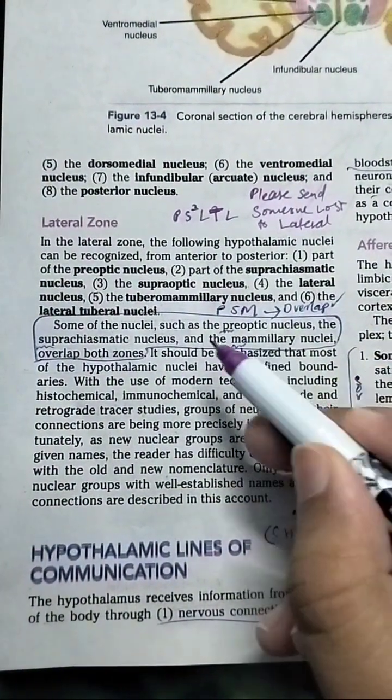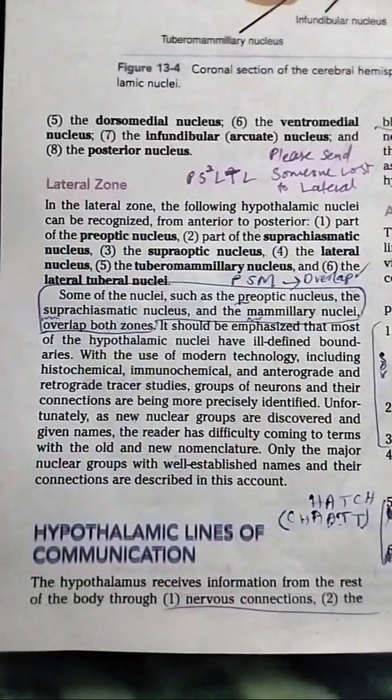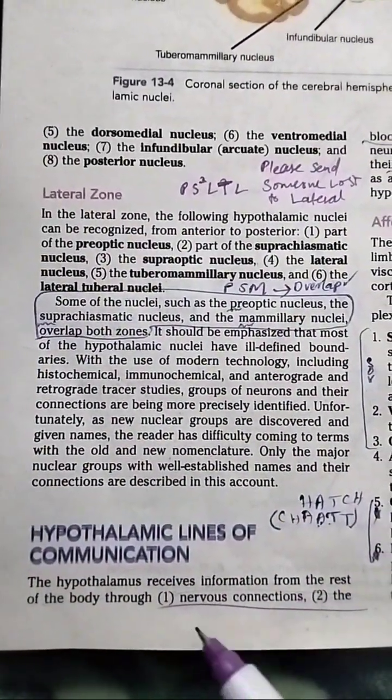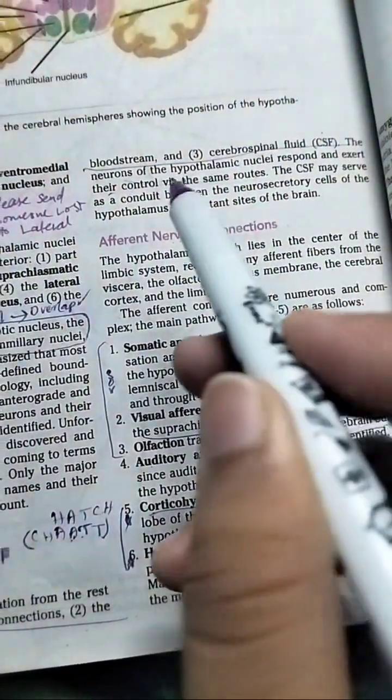Some of the nuclei are going to be present in both of the zones, lateral and medial. These are the preoptic nucleus, the suprachiasmatic, and the mammillary nuclei. For the lines of communications of the hypothalamus, the hypothalamus is going to form nervous connections, and it is going to be connected through the bloodstream and the CSF or the cerebrospinal fluid.